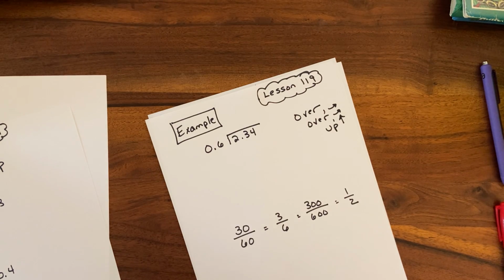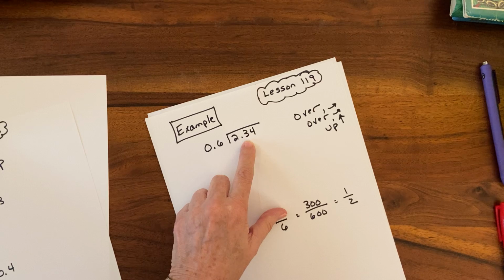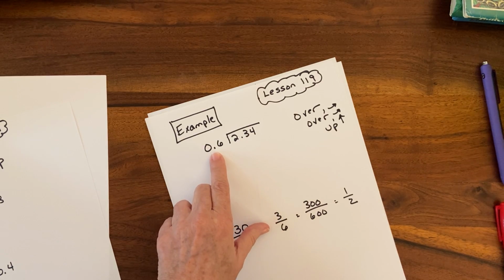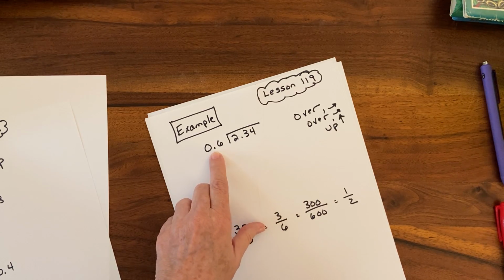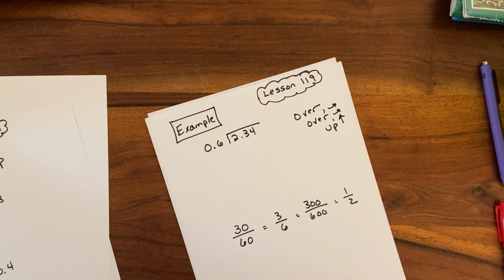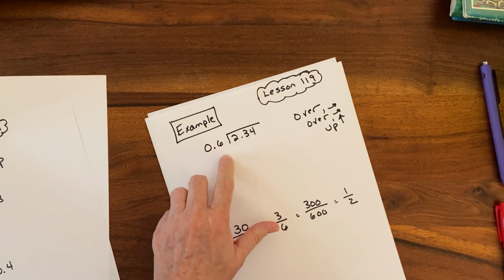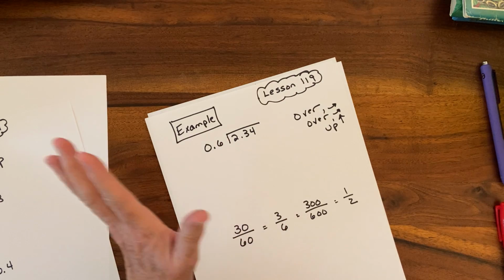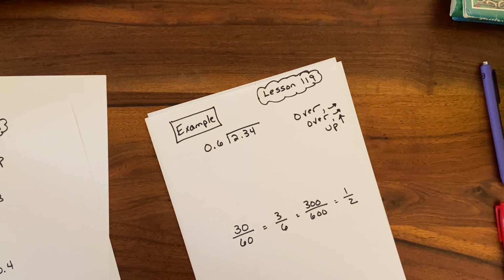In lesson 119, we're going to continue with division. In this one, we're going to divide by a decimal number. Before, we had a decimal number as the dividend. Now we're going to also have a decimal number as the divisor. It's really simple. You want to make sure that your divisor is a whole number every time. So that's basically it.